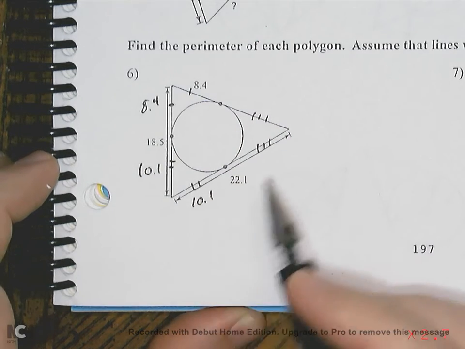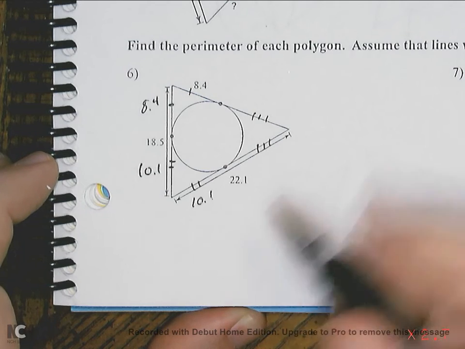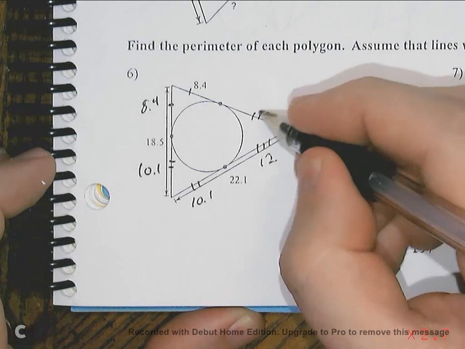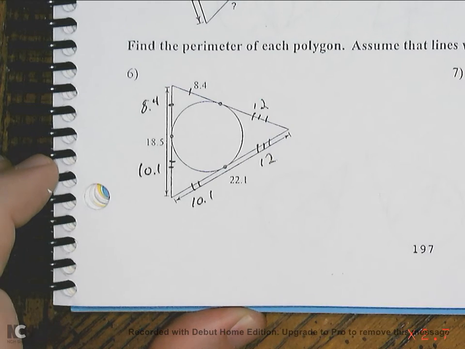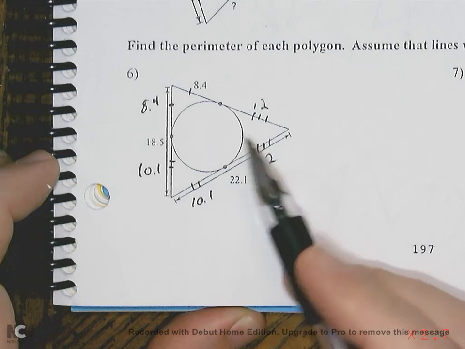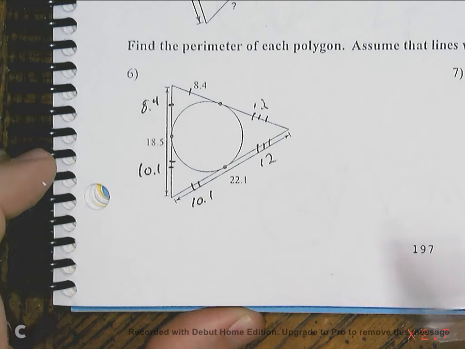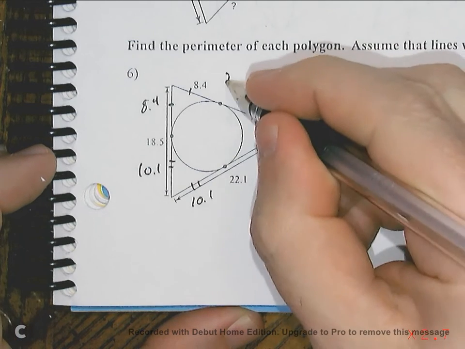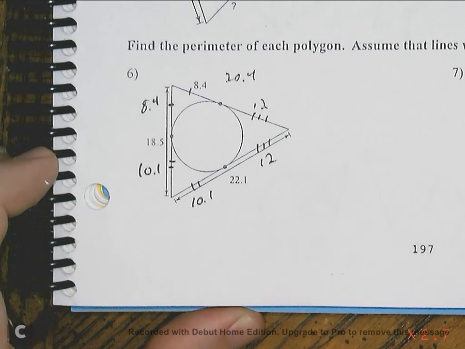So again, if I take that away, that's going to leave 12 for this line, which means this line must be 12 as well. Now I can add them all together. These two sides together, 12 plus 8.4, is going to be 20.4. So now I can add up all three sides.